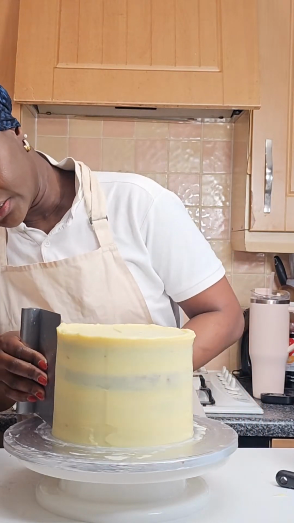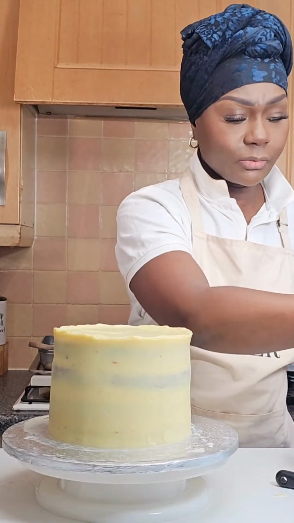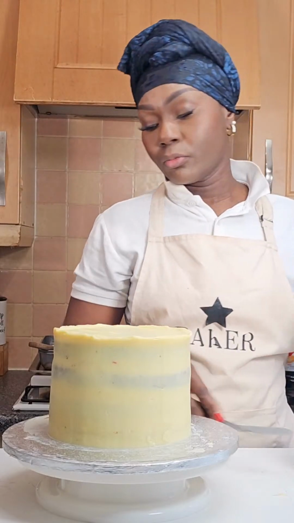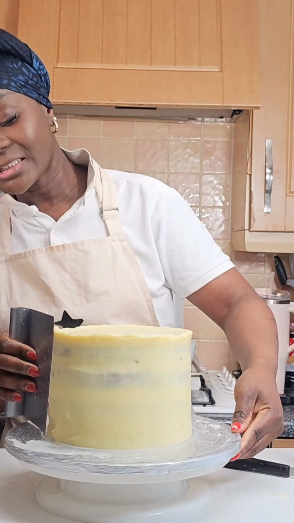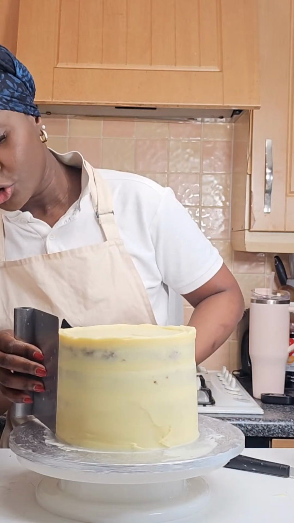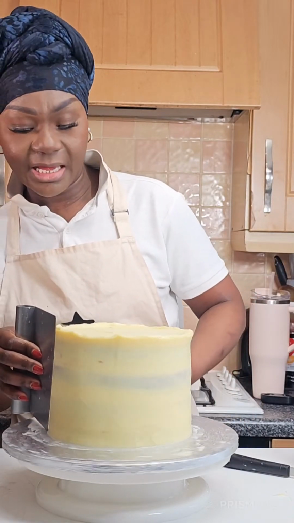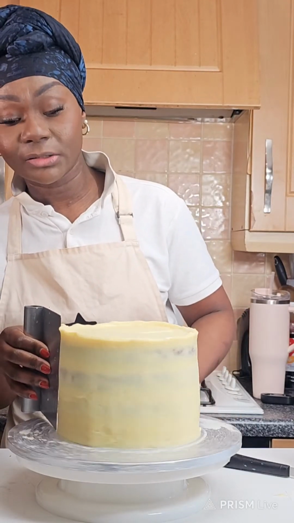Now you would find I didn't trim this cake. There's a reason for that. The reason why I didn't trim it is because the cake has roasted pecans, which set into the cake crumb. So trying to trim this cake with the pecans in is going to cause an uneven surface for you.